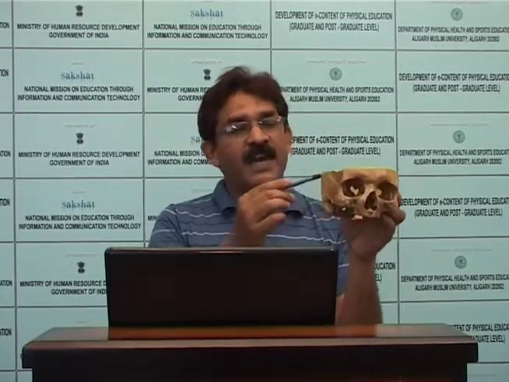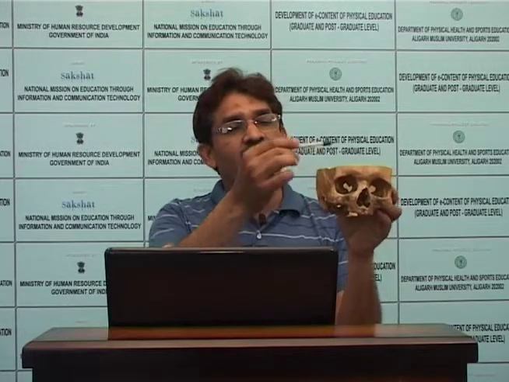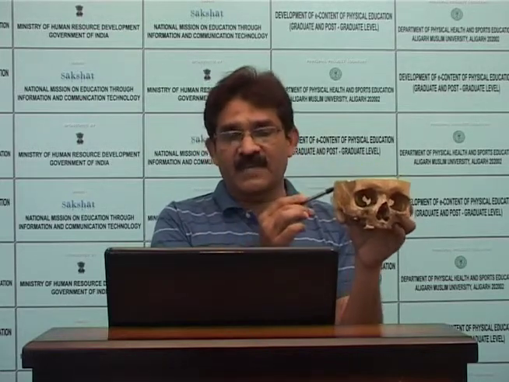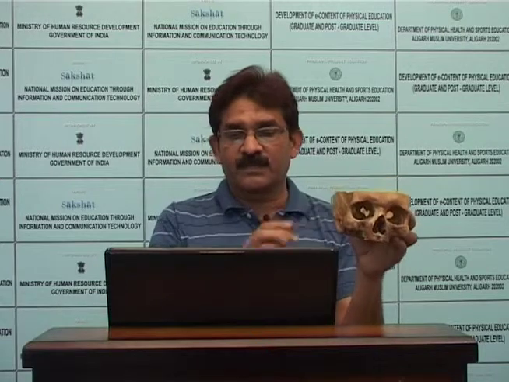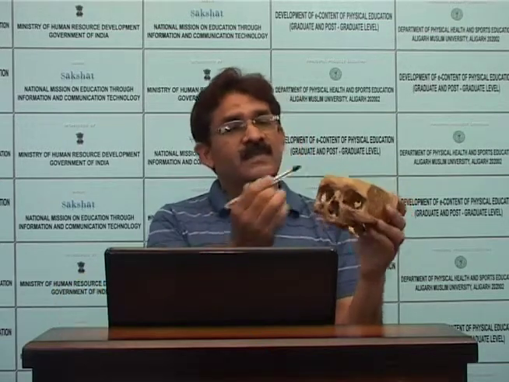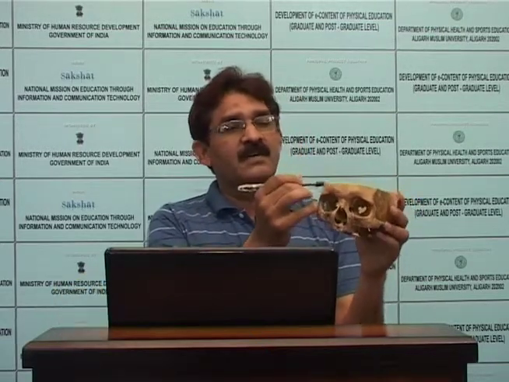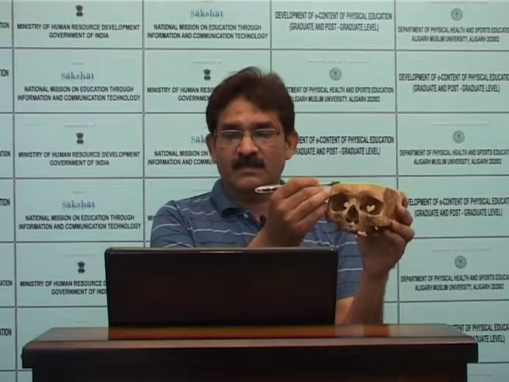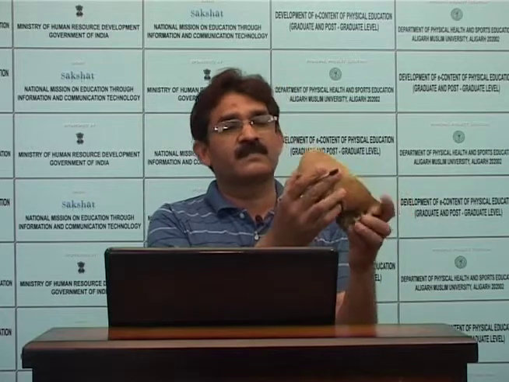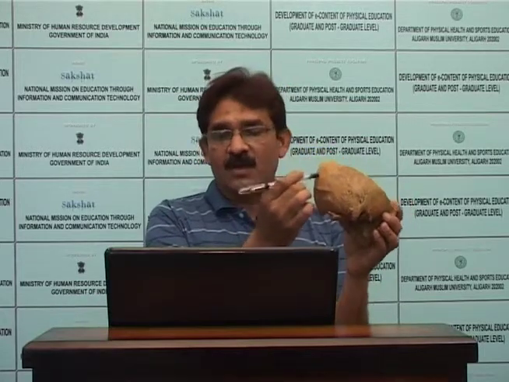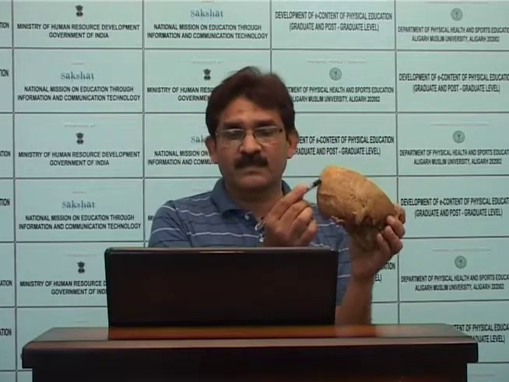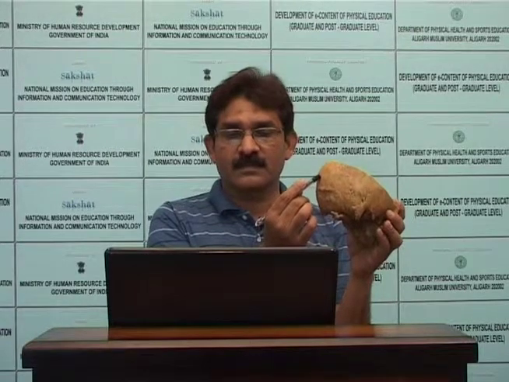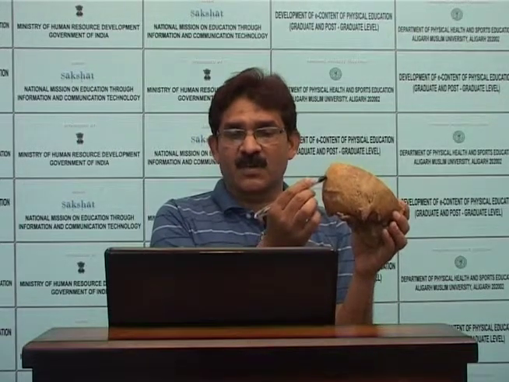This is the parietal bone, and in this area the frontal bone, and this part is the occipital bone.